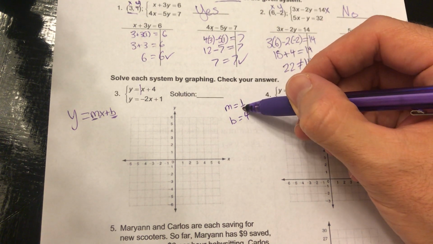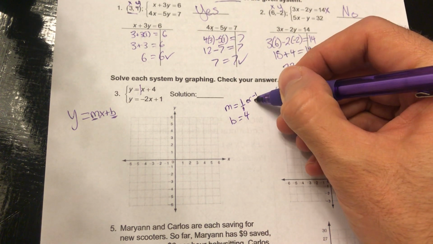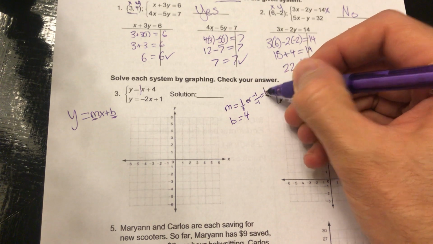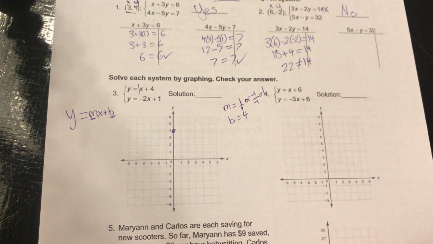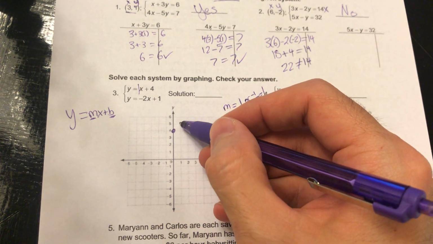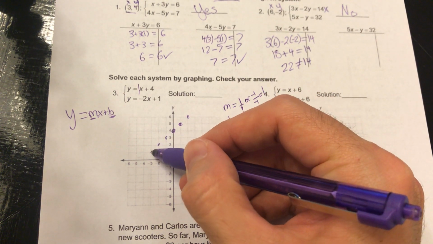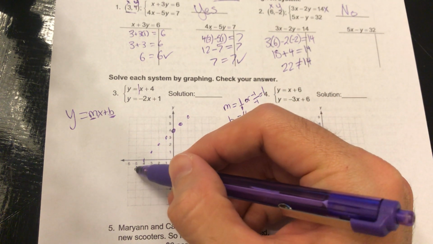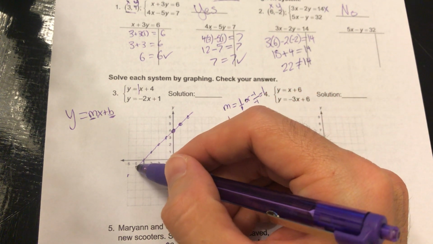You're going to go up and to the right. Alternatively, you could go down and to the left because that would still equal 1. You're going to begin at 4, the y-intercept. Down and to the left or up and to the right, 1 and 1. Keep going until you get to the edges of the graph, and then try and carefully sketch the line.